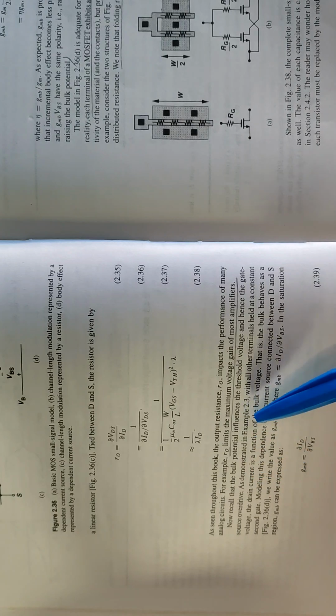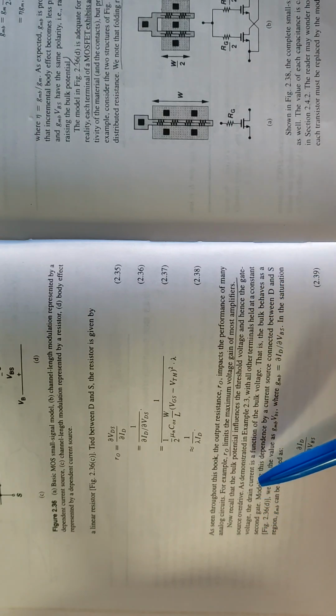Now recall the bulk potential influences the threshold voltage and hence the gate-source overdrive, as demonstrated in an example. With all other terminals held at a constant voltage, the drain current is a function of the bulk voltage, that is, the bulk behaves as a second gate. Modeling this dependence as a current source connected between D and S, Figure D, we write the value as gmb VBS, where gmb = ∂ID/∂VBS in the saturation region.